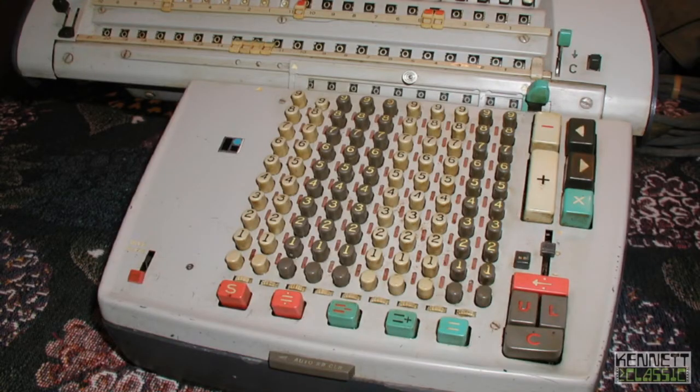And over time, things got a little bit more advanced. Still mechanical and electrical. But here's a Monroe 8F213 from around 1964, 1965. You can see there's a lot more places that you can do your math, a lot more precision, but still mechanical.